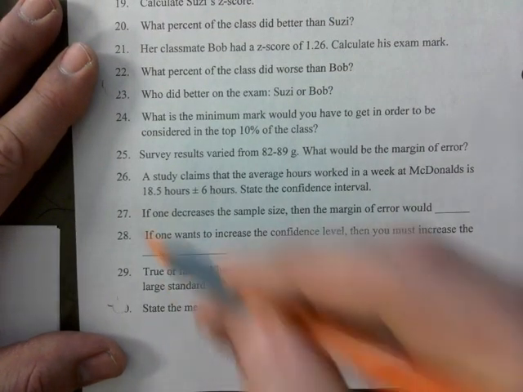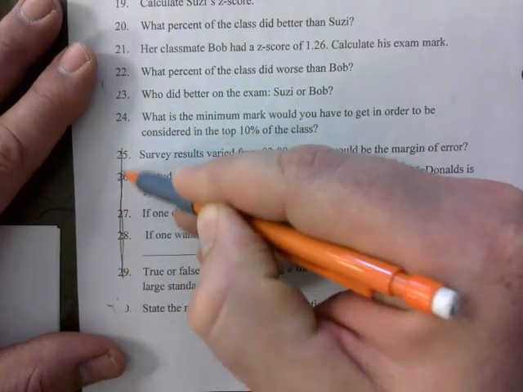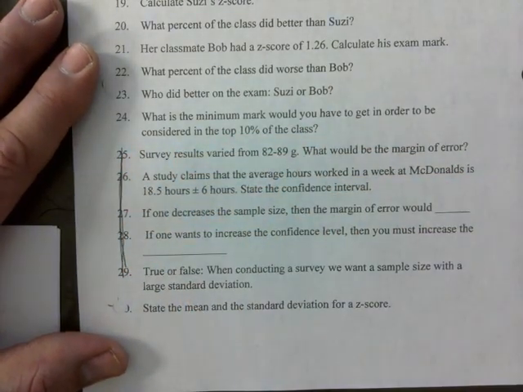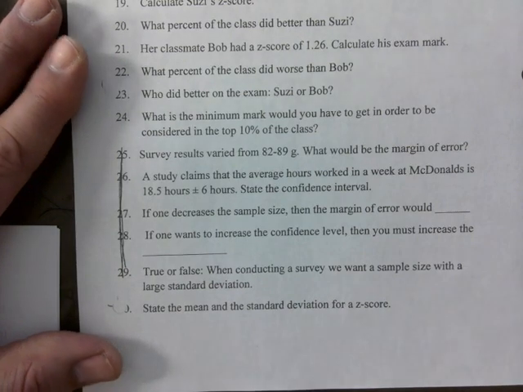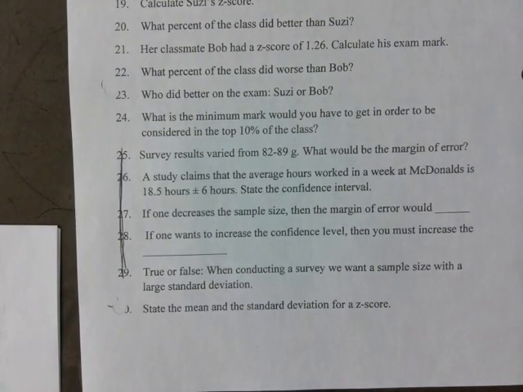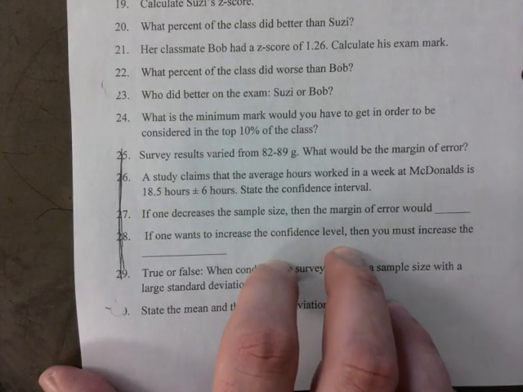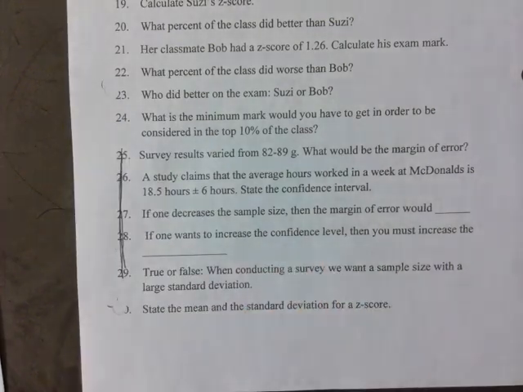Questions 25 to 29, you can scratch them because that has to do with the part I skipped. So 25 to 29, I would not expect you to answer that. I'll give you some time, and then at the end I'll come in and if you have a question, just raise your hand.